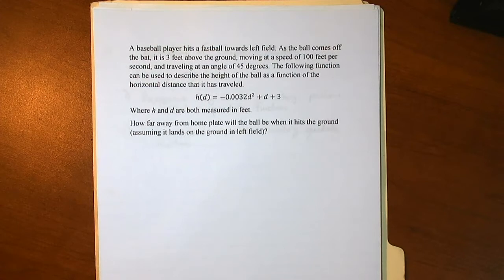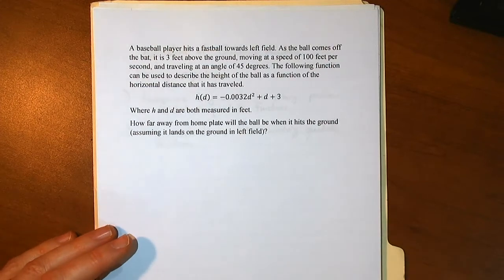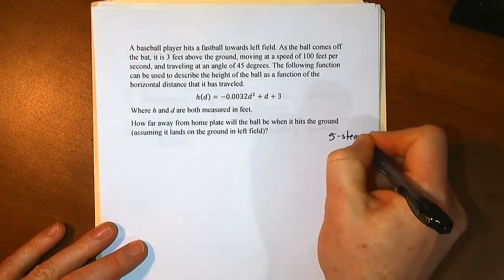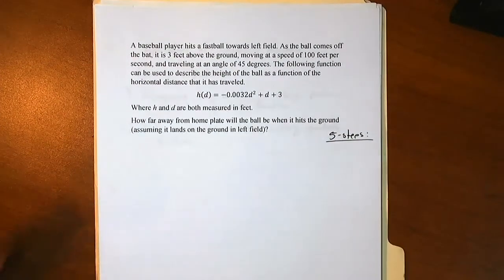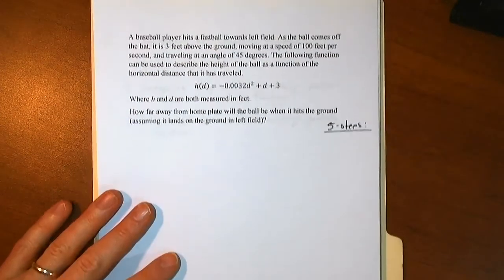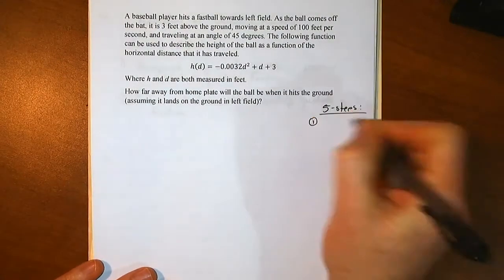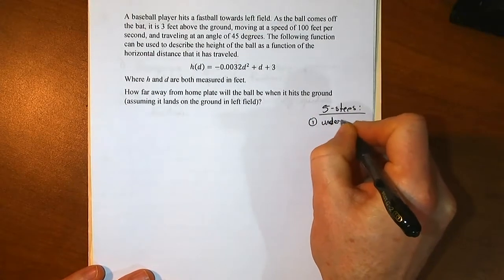Hopefully you've read it. So I want to remind you, when it comes to solving problems, I recommend a 5-step approach. And this is not something that I've invented. This is not something that even mathematicians have invented, although it's a common approach that math people use. But the first thing is to make sure you understand what's happening in the problem.